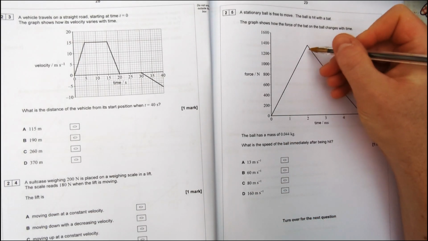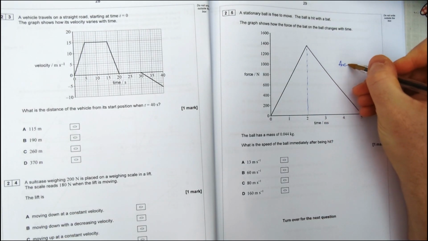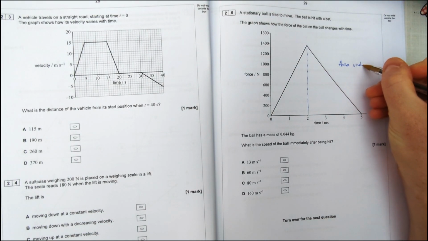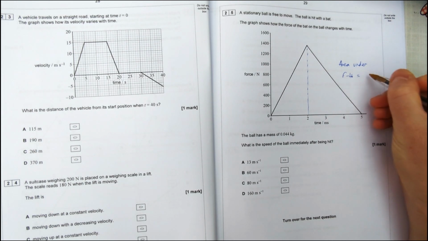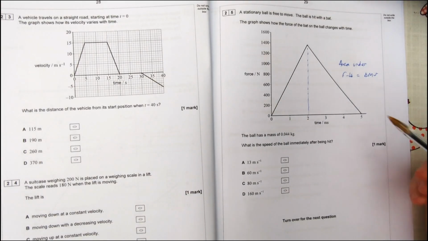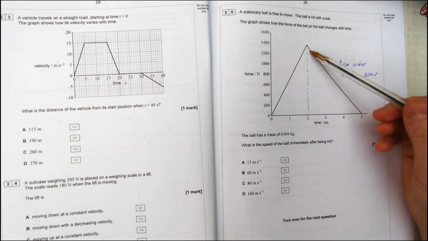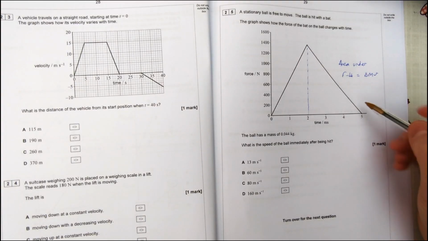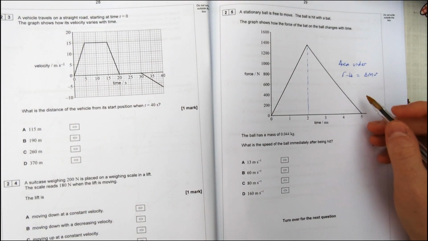So we should know, if you watched the video carefully, that the area under a force time graph is going to be equal to the impulse. So impulse is also equal to change in momentum, or force times time. So the bat's impact force is increasing, then it hits a maximum, then it decreases, and then the ball is left because the bat has to be in contact with it to apply force. So we've got to work out the total area.